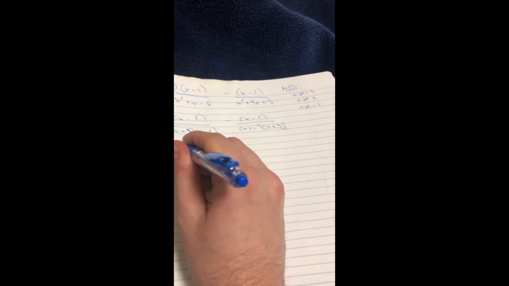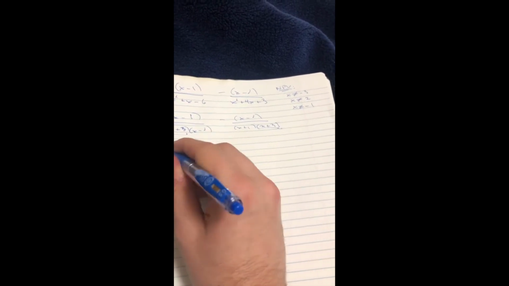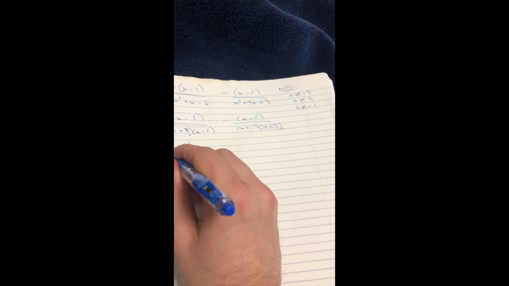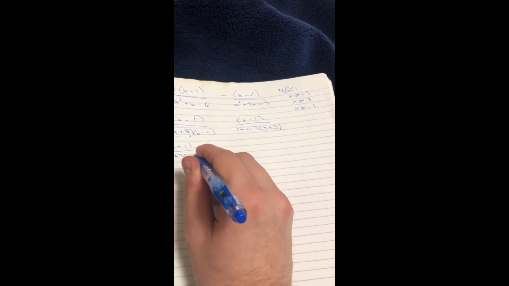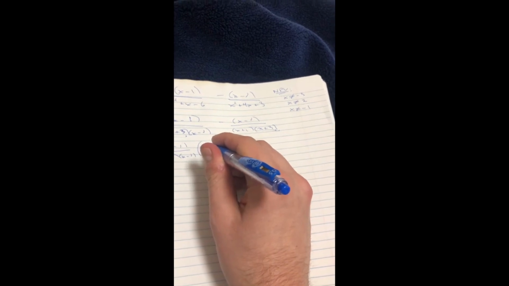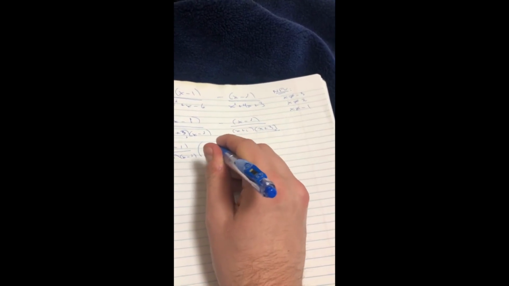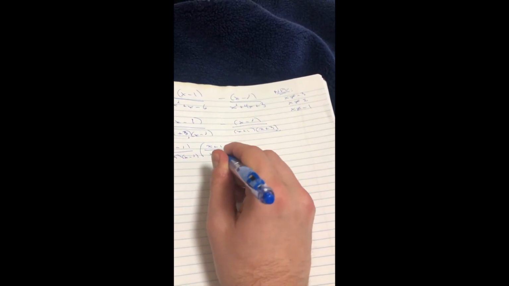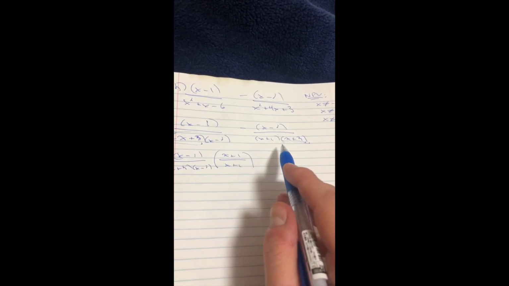So I'm going to have to take x minus 1 over x plus 3 times x minus 2. I'm going to have to multiply the numerator and the denominator by, of course, x plus 1 over x plus 1.